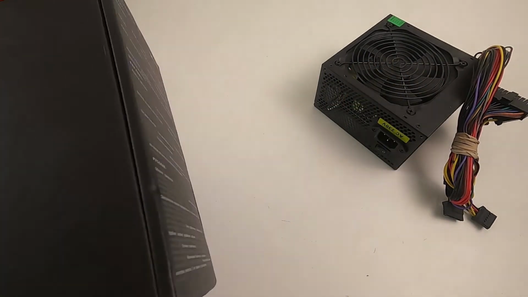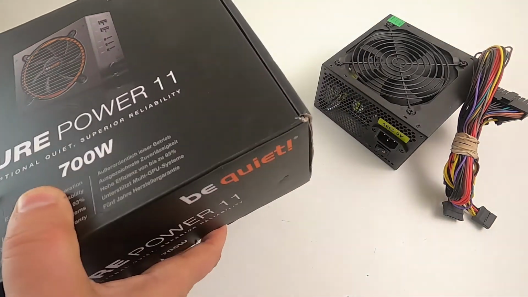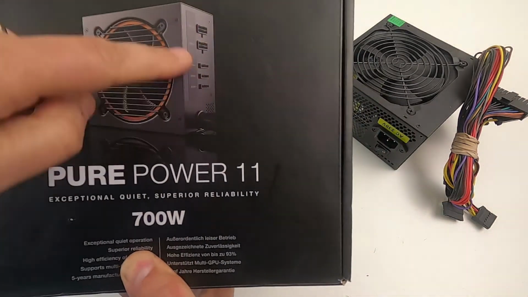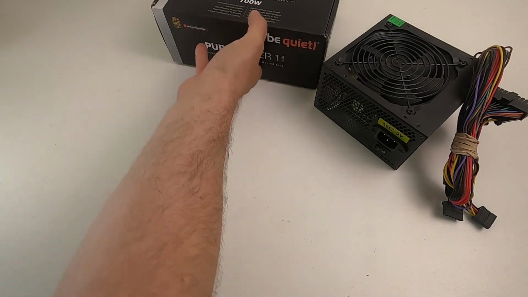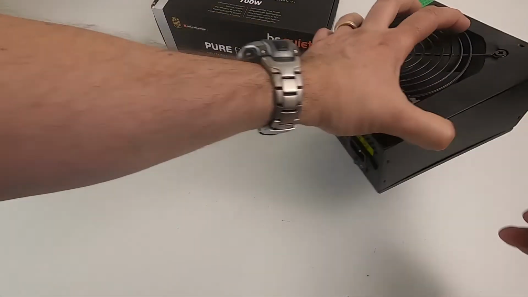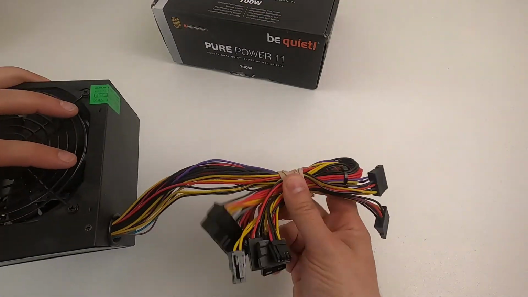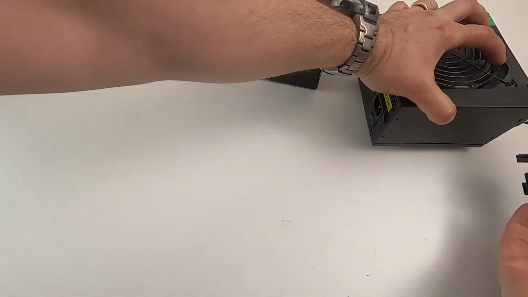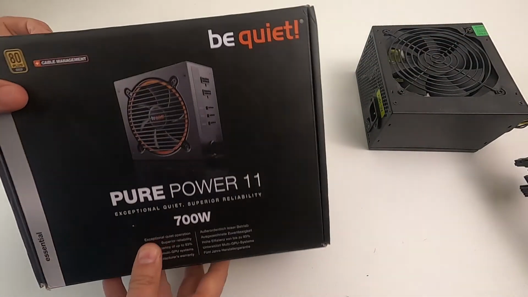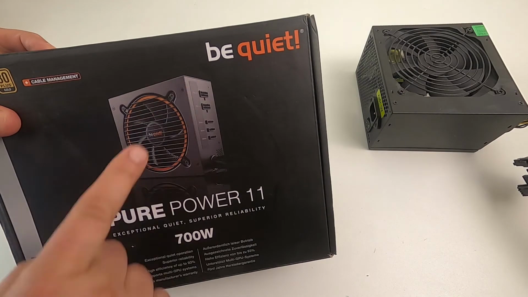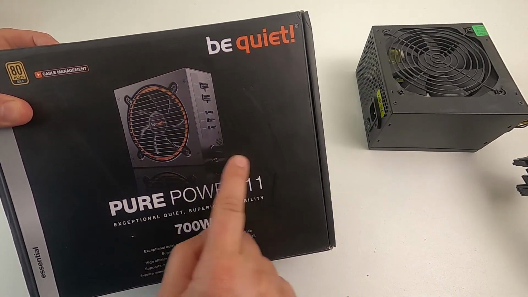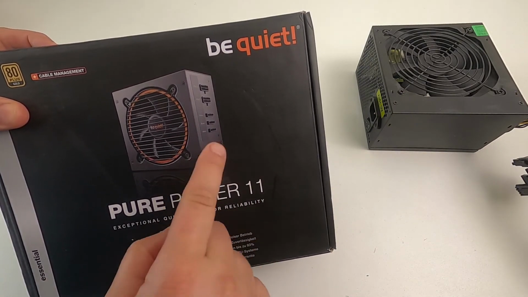Middle of the range is something like that, Pure Power 11, that's about £80. It's semi-modular. This one isn't modular at all, so all the connectors are pre-wired. Semi-modular means that some of them can be plugged in, but usually the ATX and the power supply for the CPU, they're hardwired in.